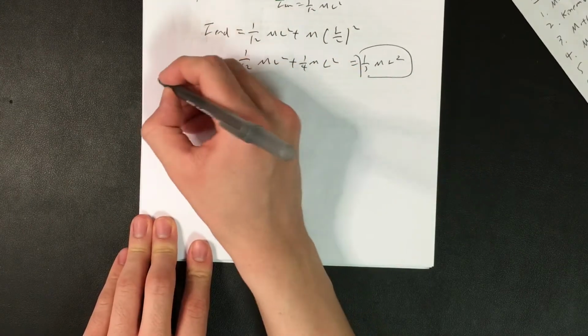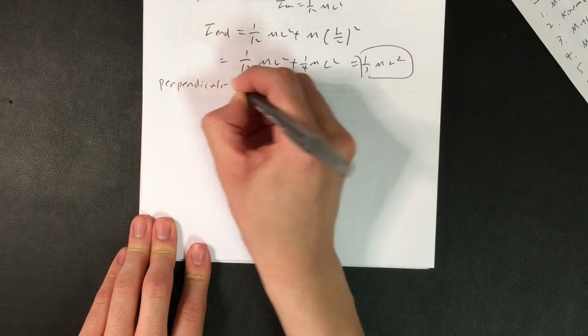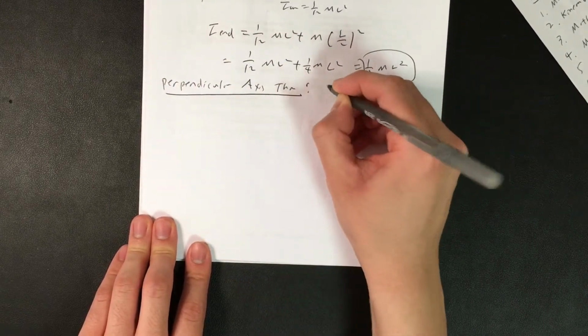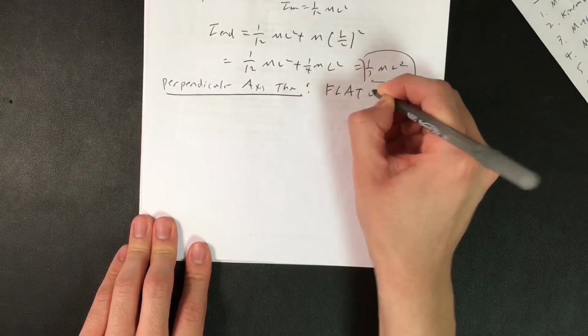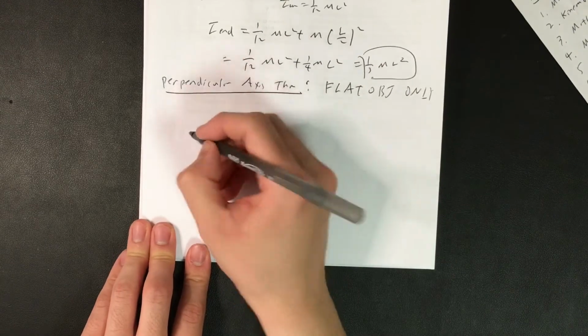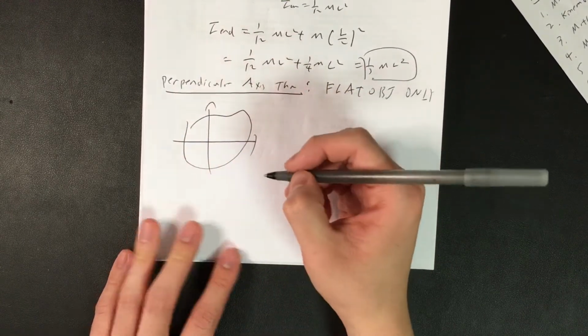Similar to parallel axis theorem, there is perpendicular axis theorem, in which this only applies for flat objects. So for example, let's say there is a flat object that looks like this.